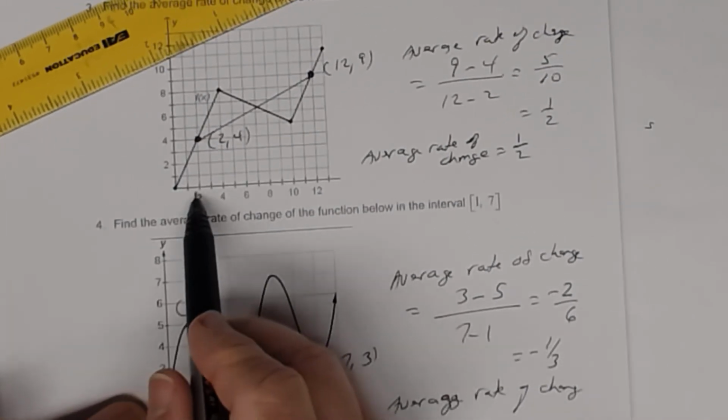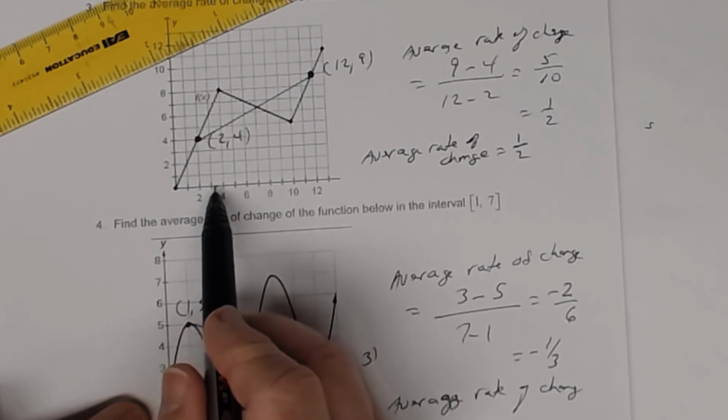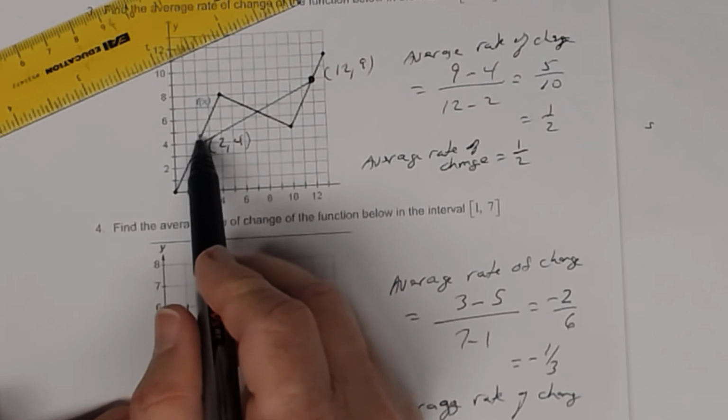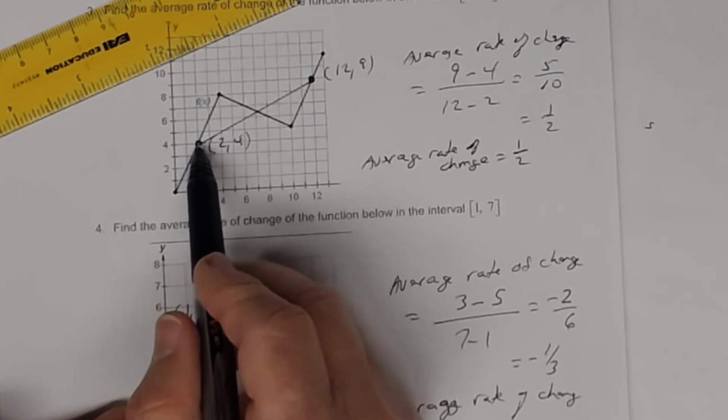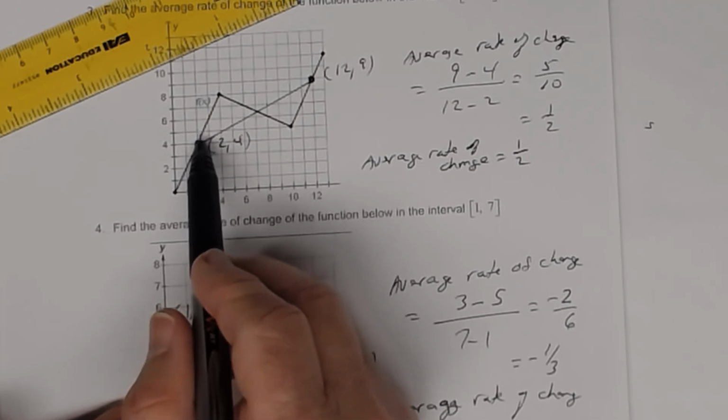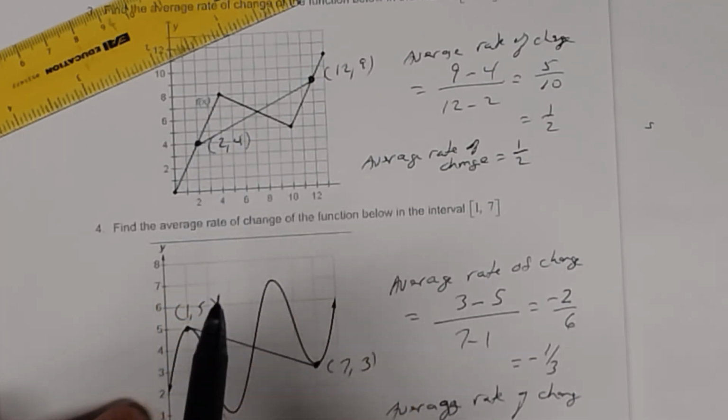And the same thing here, from 2 to 3, 3 to 4, 4 to 5, 5 to 6, the average rate of change for each of those, the average y value is changing by a half.